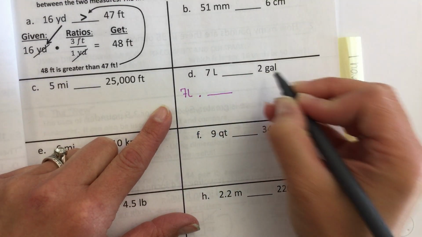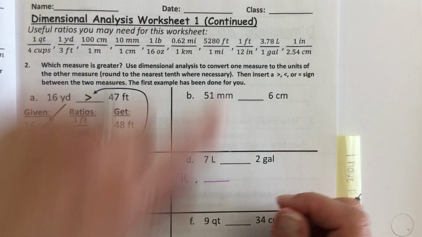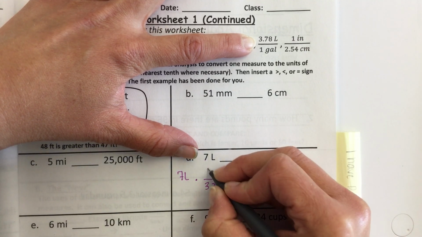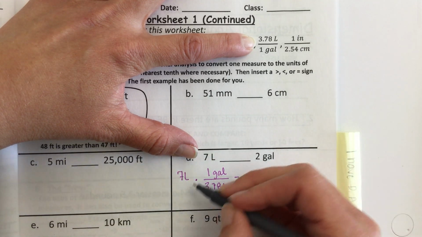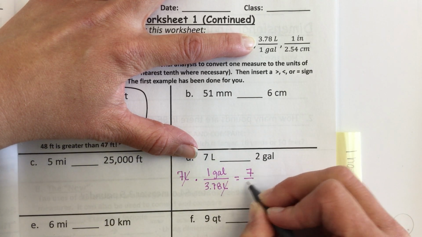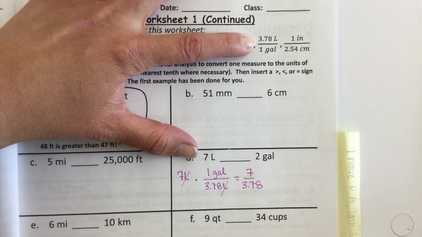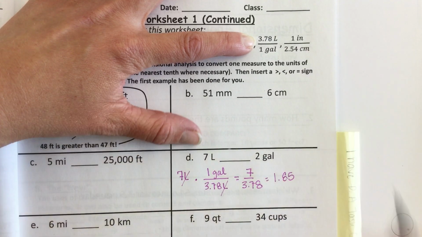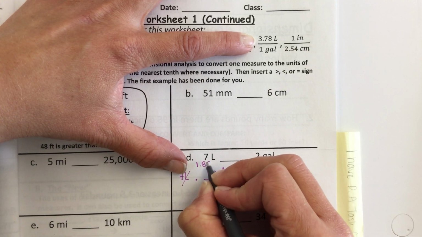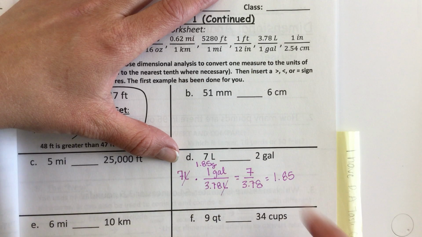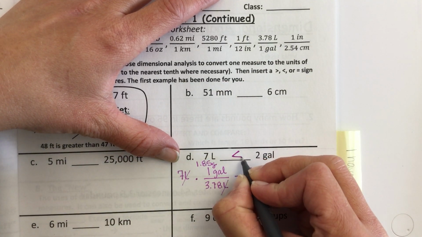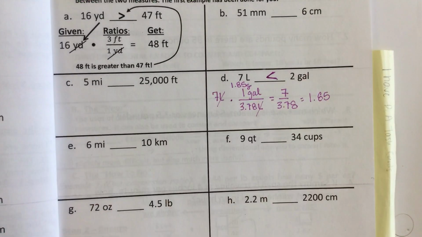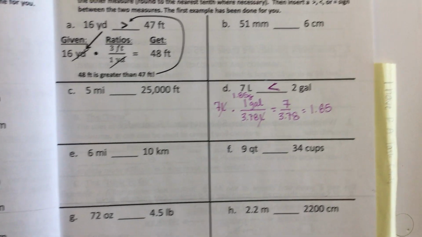And I'm going to multiply it by a conversion factor to get it into gallons. So I go up to the top, and I see that my liters and gallons is right here. That 3.78 has to go on the bottom, and the 1 gallon has to go on the top. They cancel. You get 7 divided by 3.78, and that gives you 1.85. So 7 liters equals 1.85 gallons. So who's bigger, 1.85 or 2? 2. On these problems, you do have to have your work if you want your points. And then the rest of them you should be able to figure out, but as always, I can take any questions.